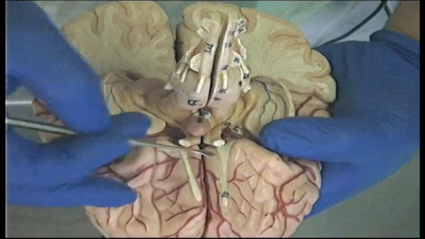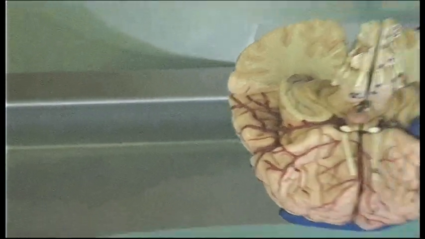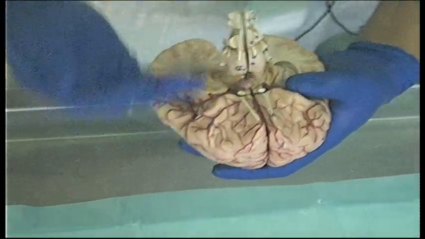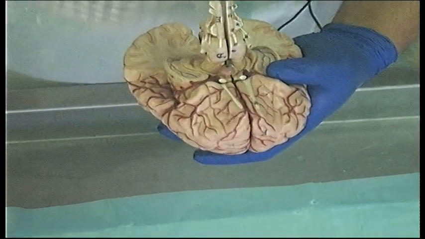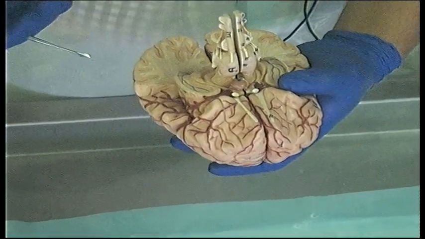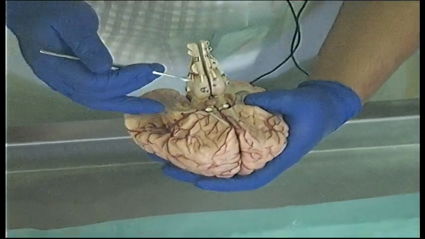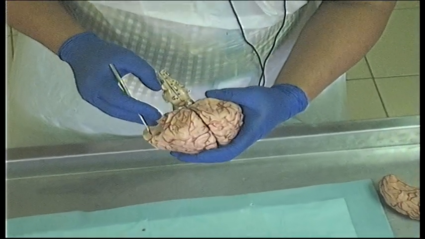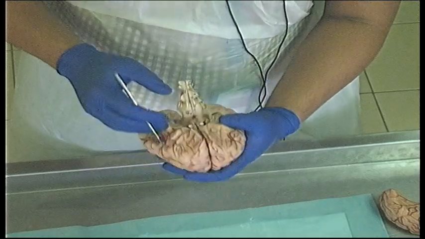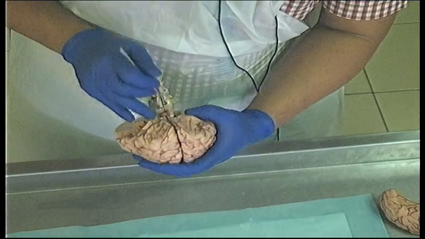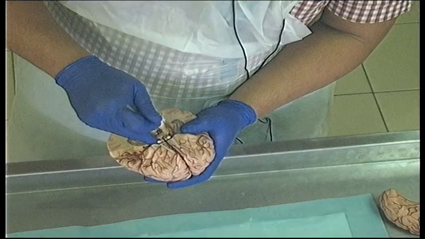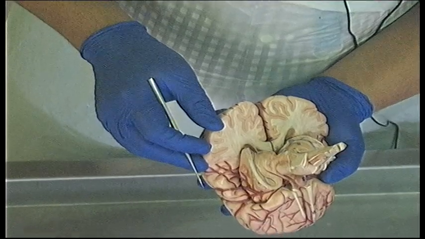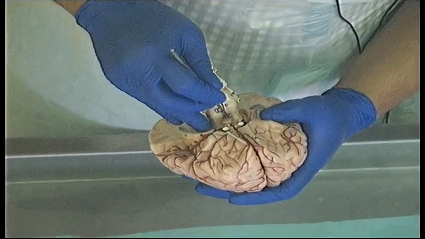The optic nerve and olfactory nerve both emerge from the cerebrum. The rest of the cranial nerves, the third until the 12th, emerge from the brain stem. Did I show you the third cranial nerve and fourth cranial nerve? Not yet. The third cranial nerve, I think this one. This is the third cranial nerve.